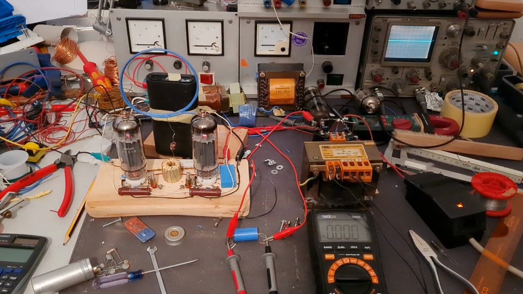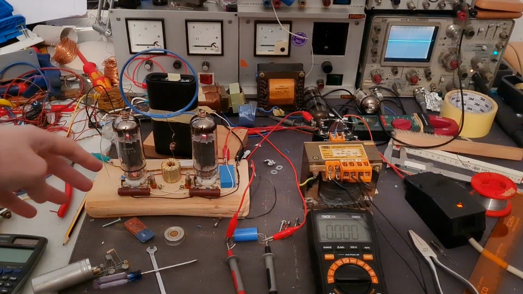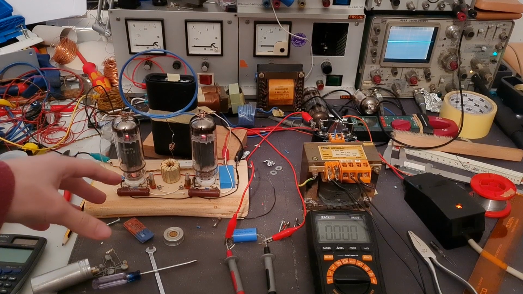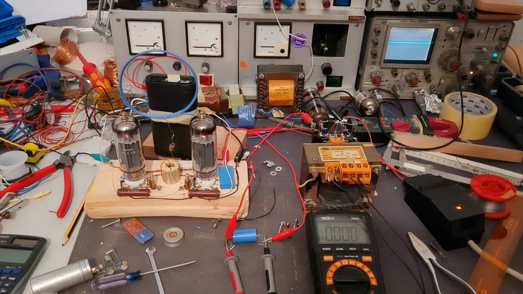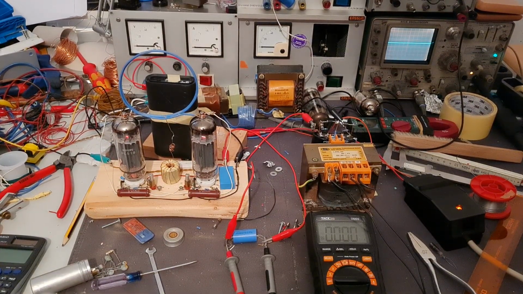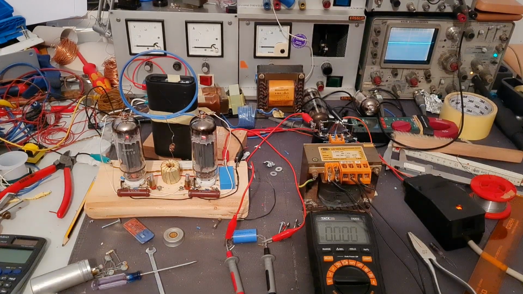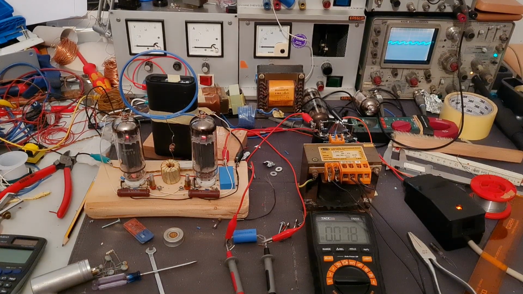Okay, I can't explain something. I have this push-pull oscillator right here. It is push-pulling and it's oscillating, but something weird happens and the current consumption goes way up. Let me demonstrate. I'm cranking up the variac.